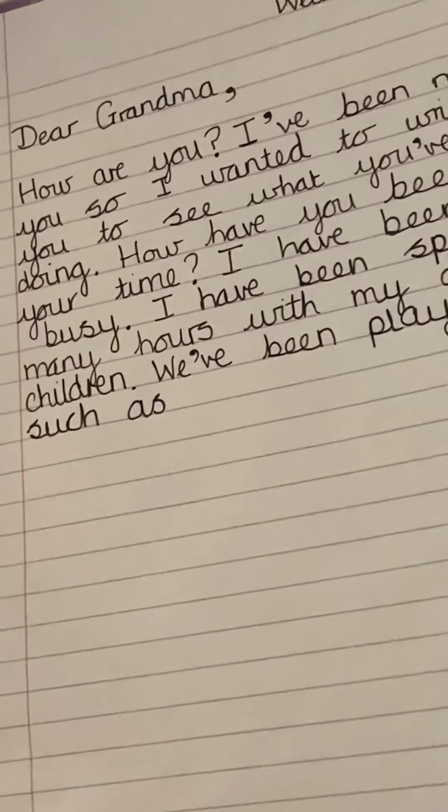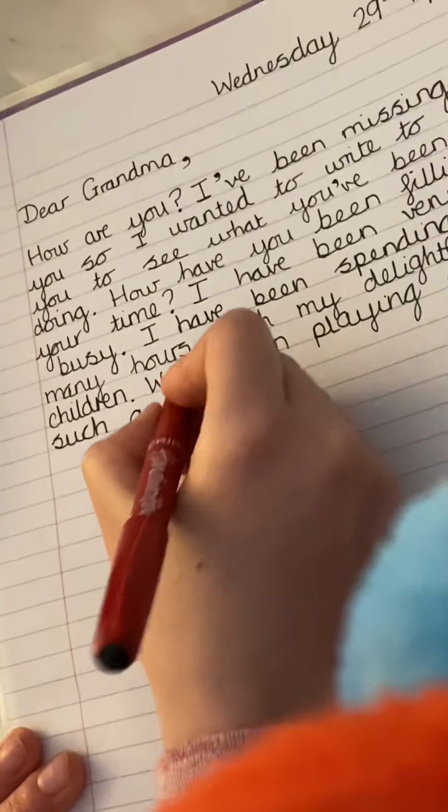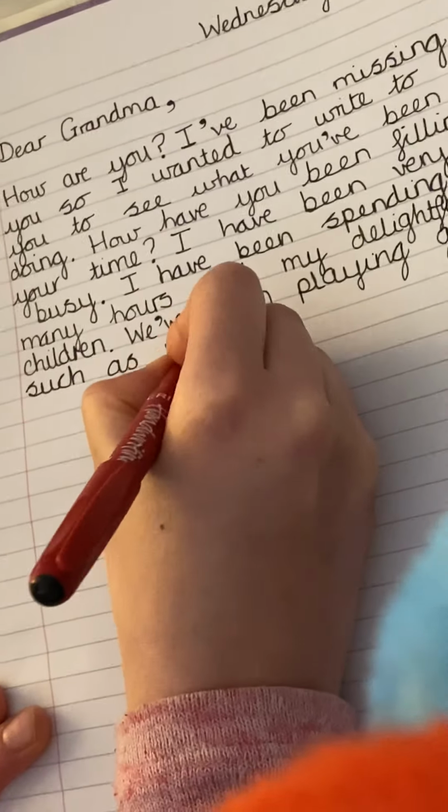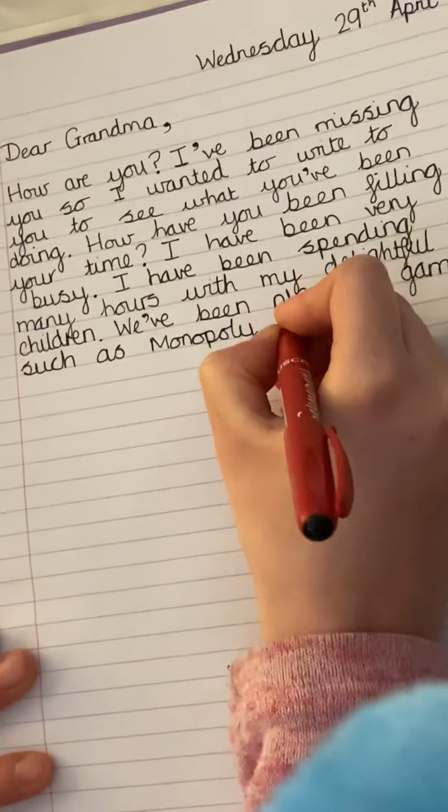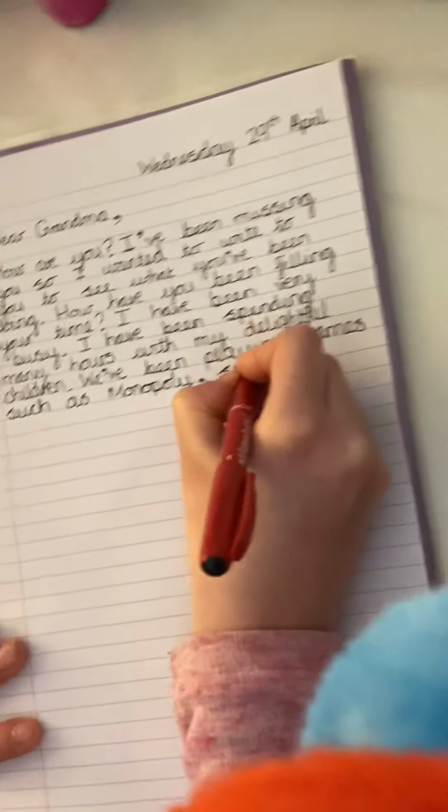So remember, we need to use commas when we're writing a list. So such as Monopoly. I love a game of Monopoly. Comma. Snakes and ladders.